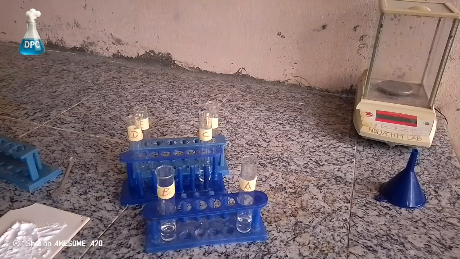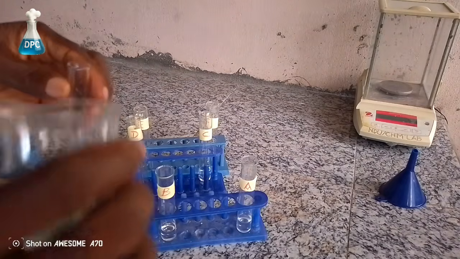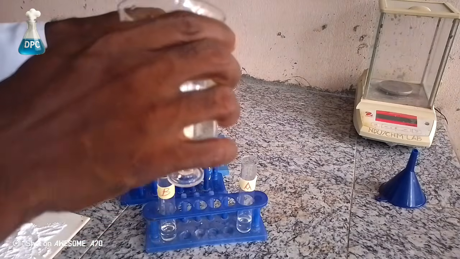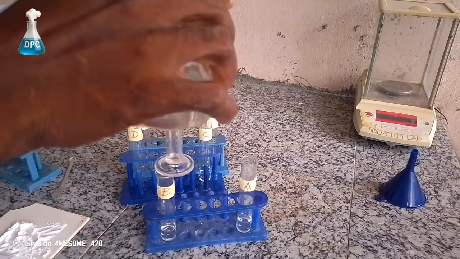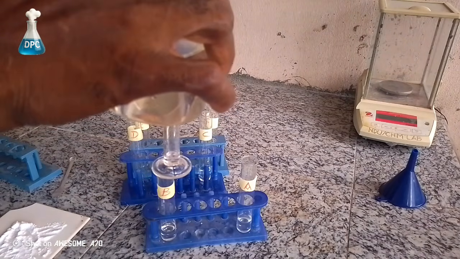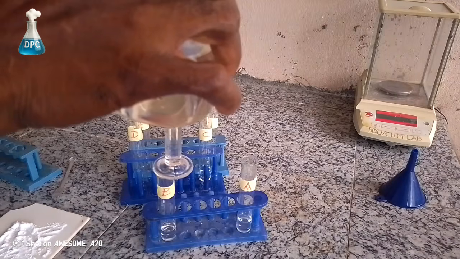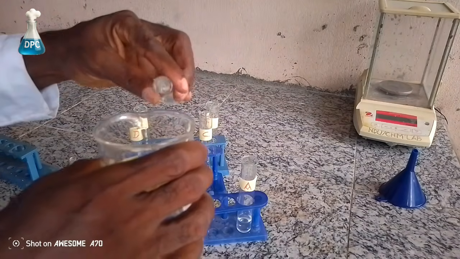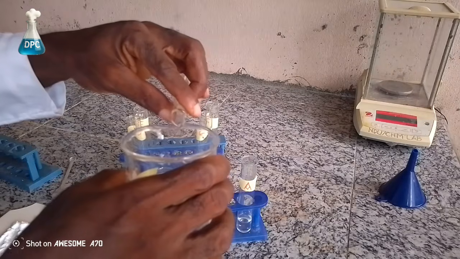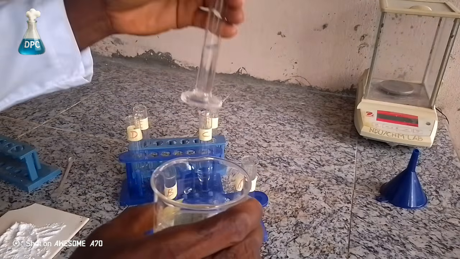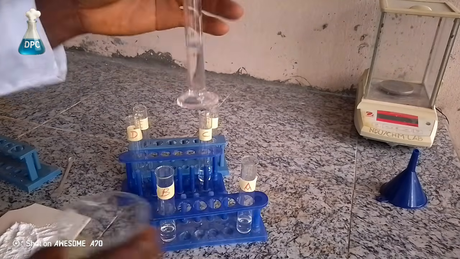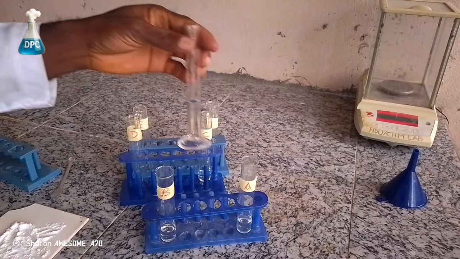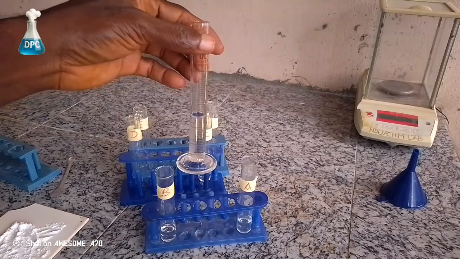Now we prepare to measure our acid into the various test tubes. Now 5 ml of the acid into test tube D. Okay, that is 5 ml.